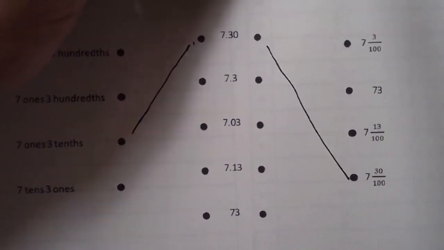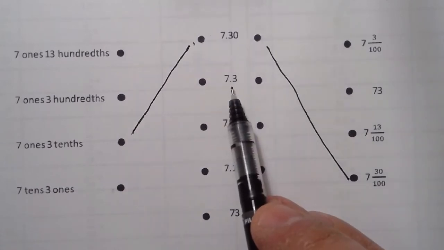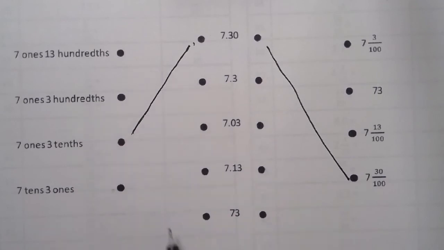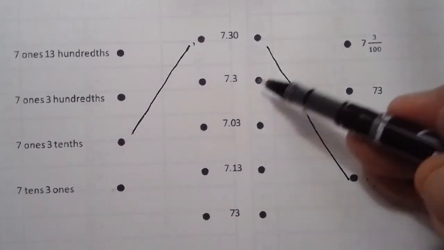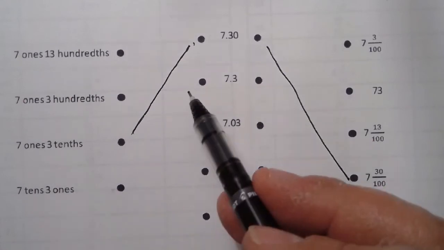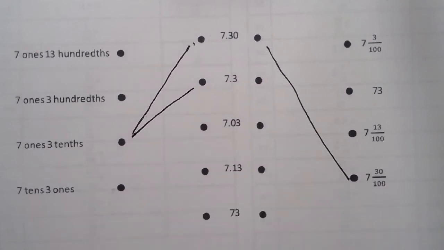I'm going to go ahead and do these with you. Maybe I'll leave one blank for you. So 7.3, that is 7 and 3 tenths too. Okay, 7.3. So look, there's 1, 2, 3, 4, 5 here, and there's only 4 of these over here. That means that is also 7 and 3 tenths.